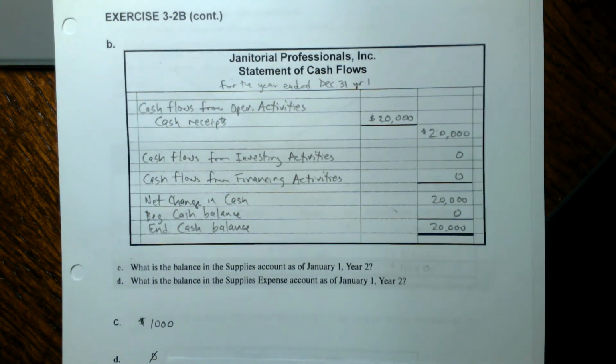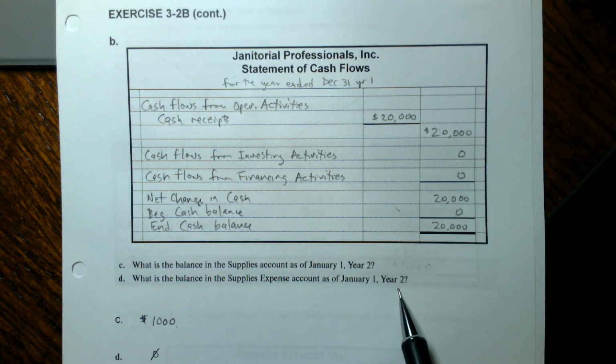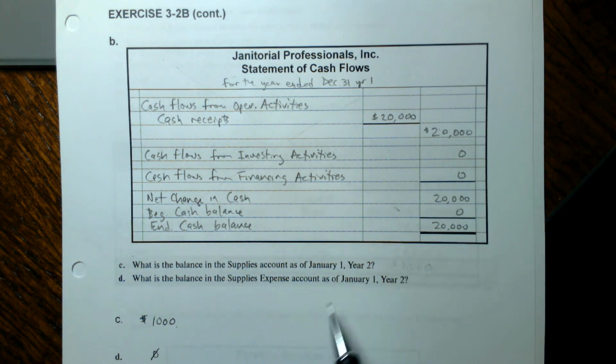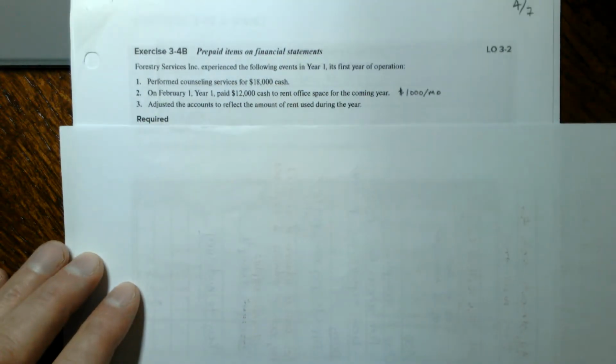So the balance in the supply account as of January 1st, year 2 is $1,000, and the balance in the expense account, as of January 1st, we would start the year with 0. We would wipe the slate clean and start with 0 at the beginning of the next year from an expense standpoint. So the next one I want to look at is 3-4b.